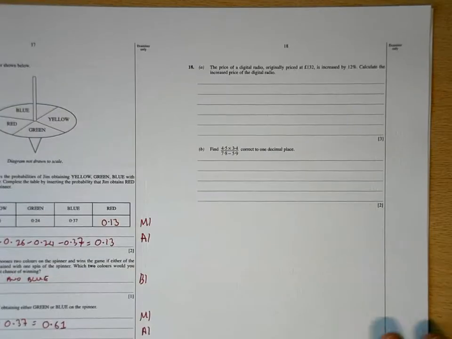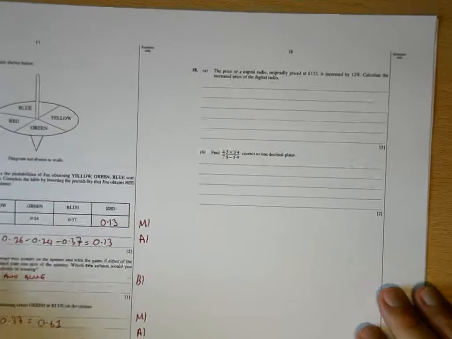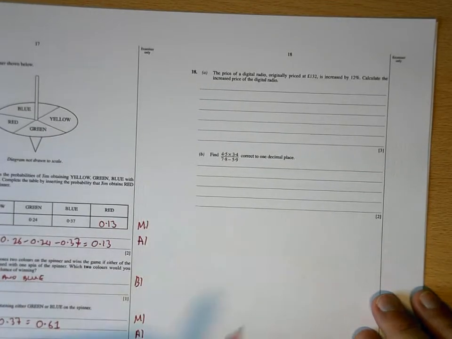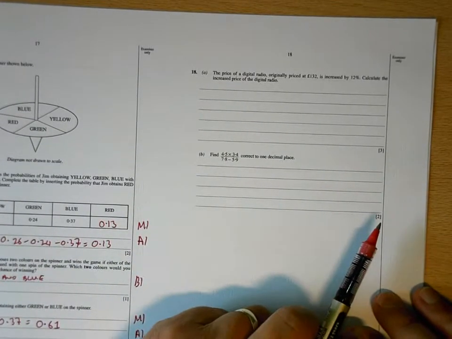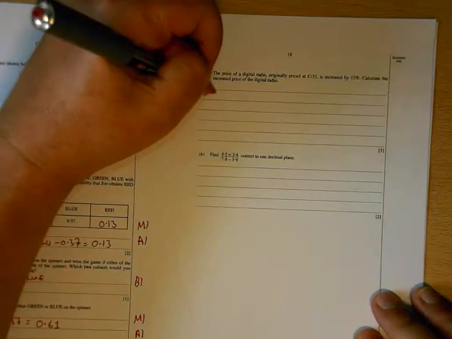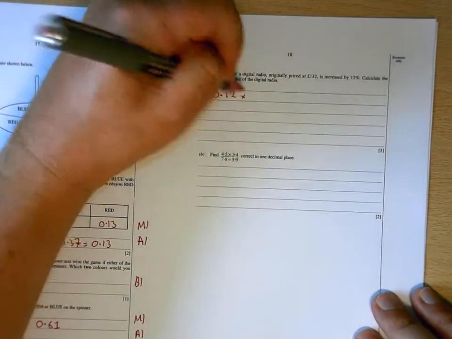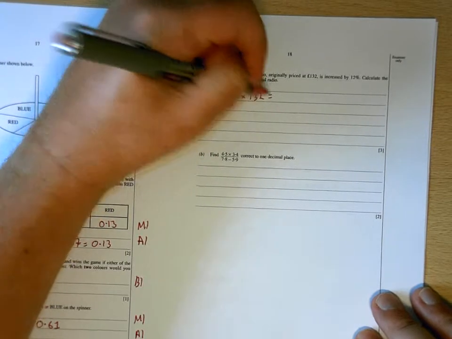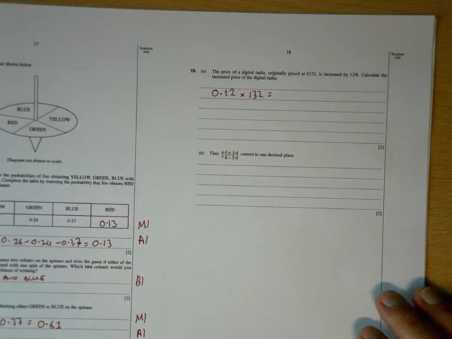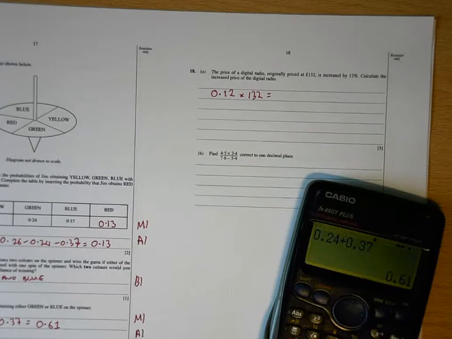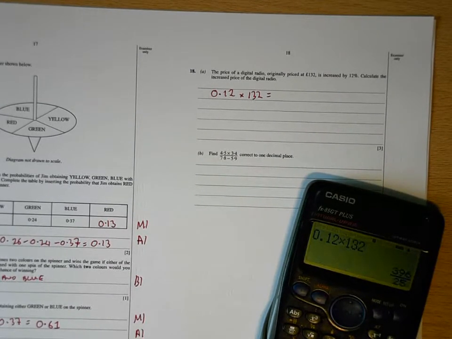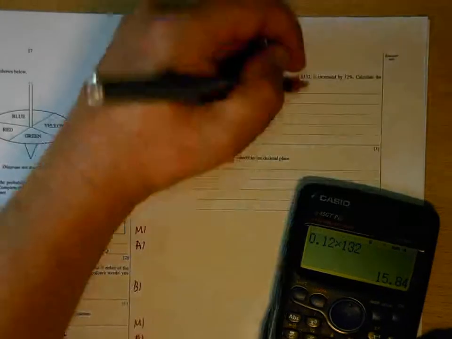The price of a digital radio priced at £132 is increased by 12%. Calculate the increased price of the digital radio. So 12% you would write as 0.12 times 132 will give you how much it's gone up by. So 0.12 times 132 is £15.84 increase.